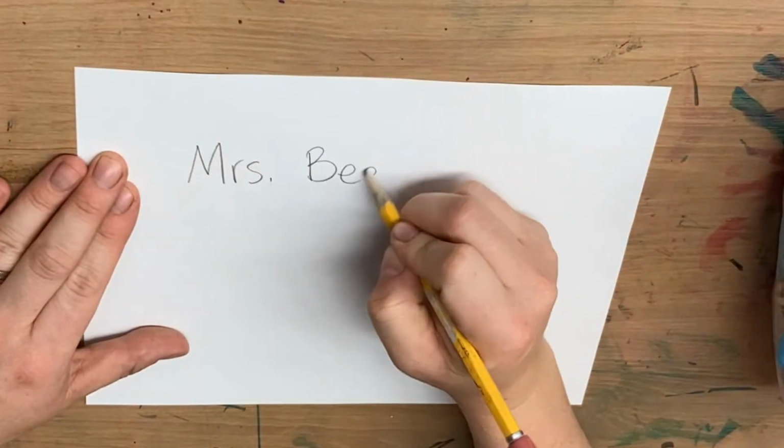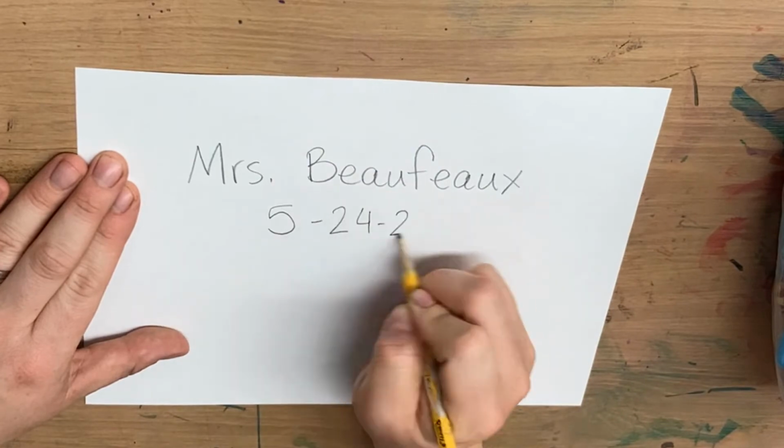To get our project started today, we're gonna write our name, date, and class on the back of our white 8 by 10 inch paper.